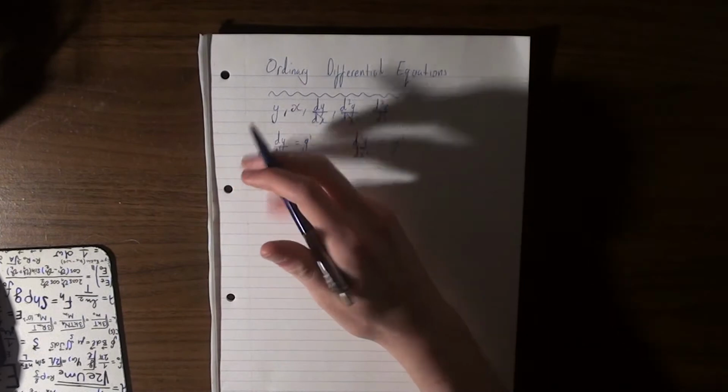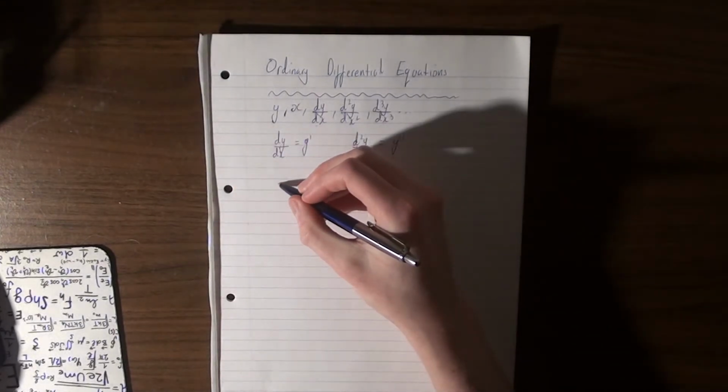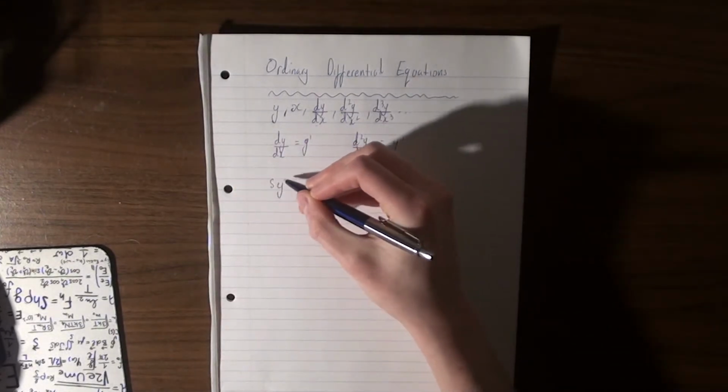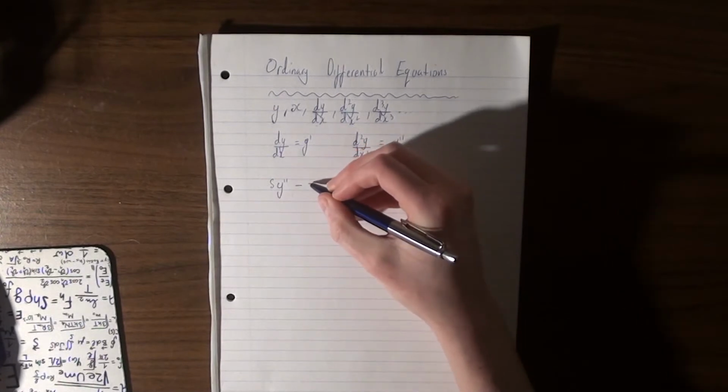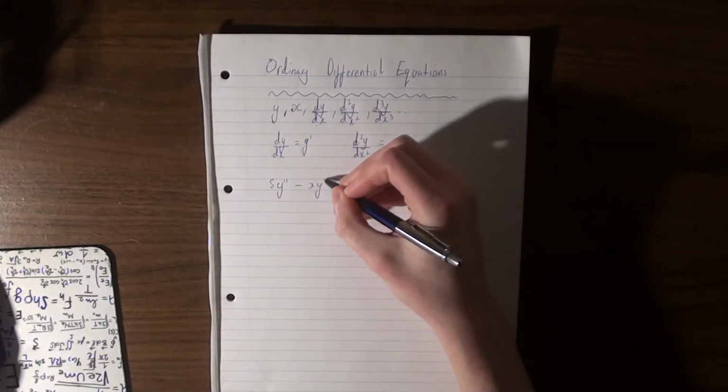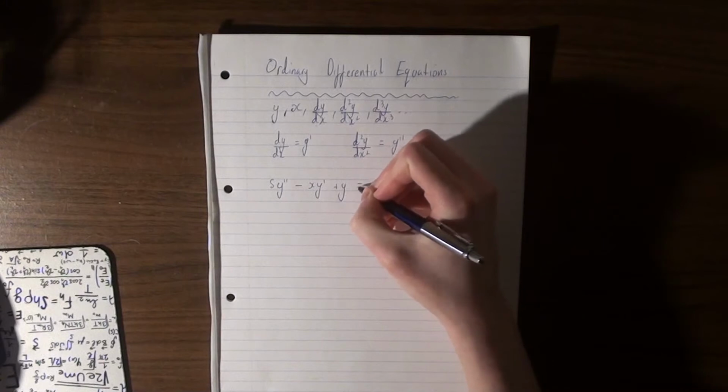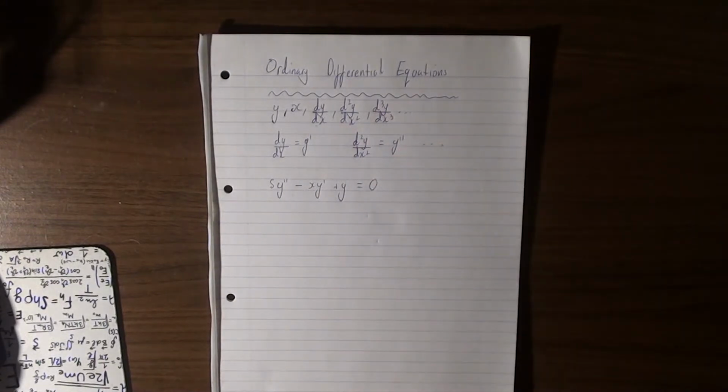So a differential equation might look something like this. Let's say we do 5y dash dash minus xy dash plus y equals 0. Okay, I'm not going to solve this. Looking at it, I don't particularly know how to solve it, but it's an example of something you might see.